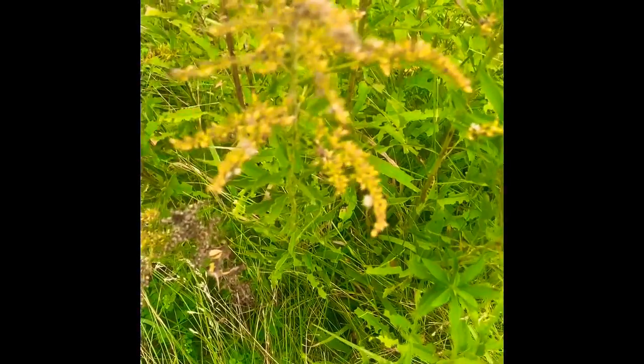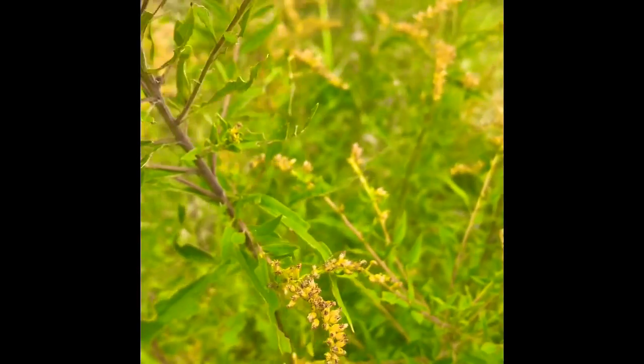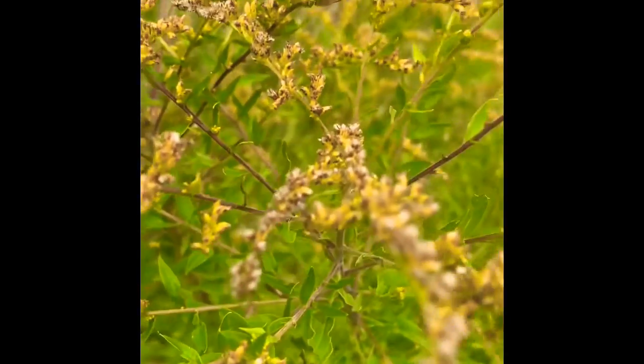So I identified this as Canadian goldenrod because it's an upright perennial herb with leaves that are almost lance shaped, and they are hairless above and hairy below.